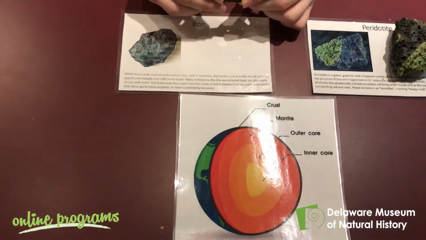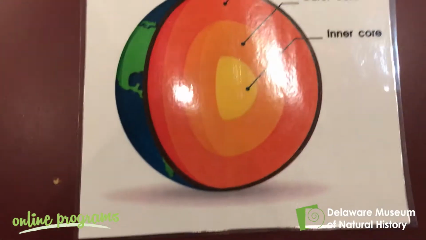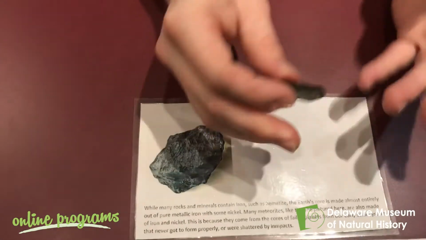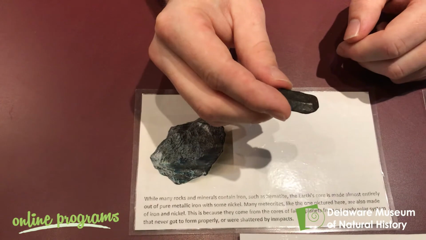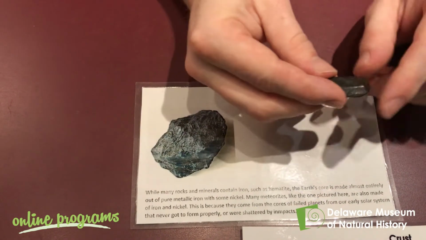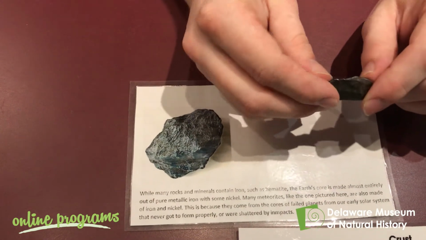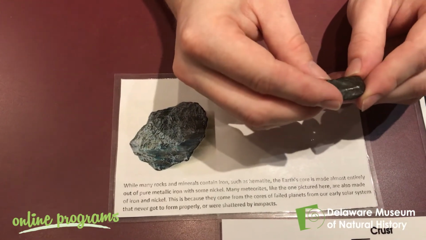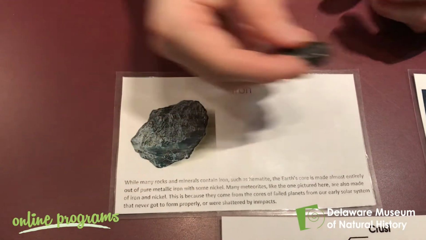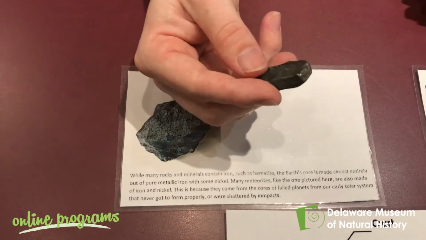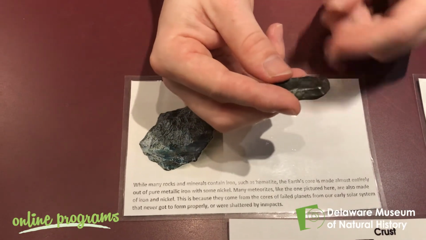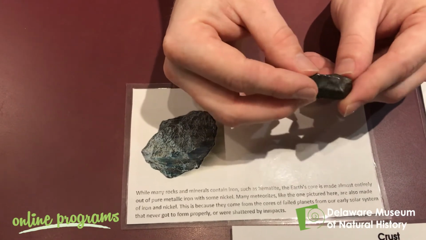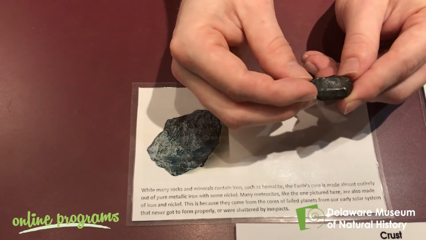And the reason that I have a meteorite here is because a lot of the planets that were forming in our early solar system 4.5 billion years ago also had iron nickel cores just like Earth, but they got broken up by the gravity of larger planets like Jupiter, or they suffered impacts from other planets. And the cores of those planets, the iron nickel cores, are preserved still as iron meteorites, which is pretty cool.